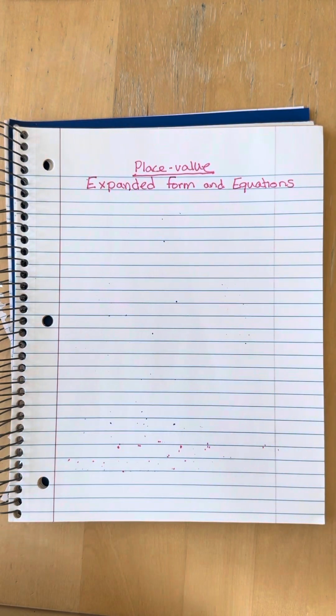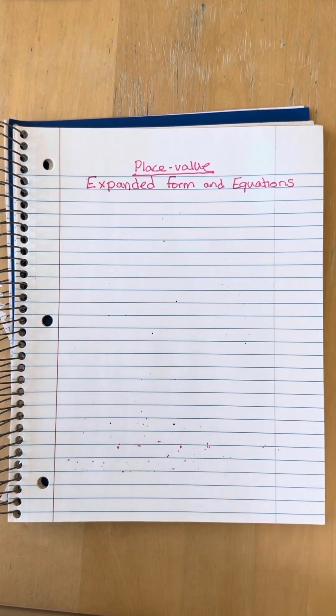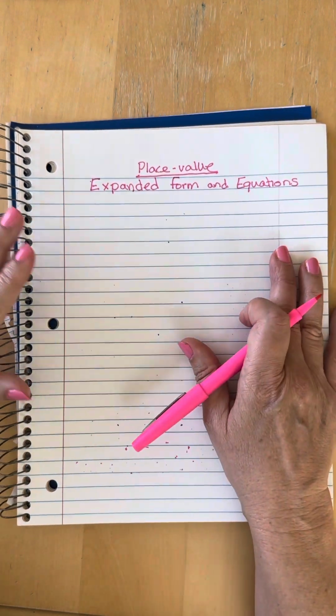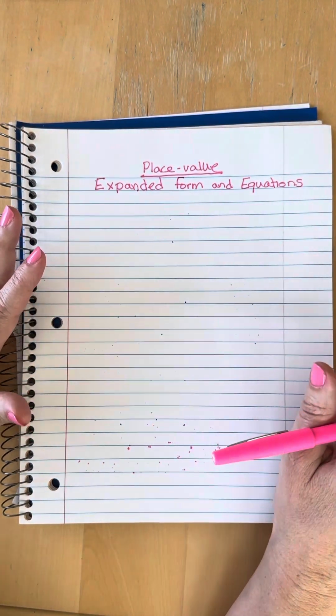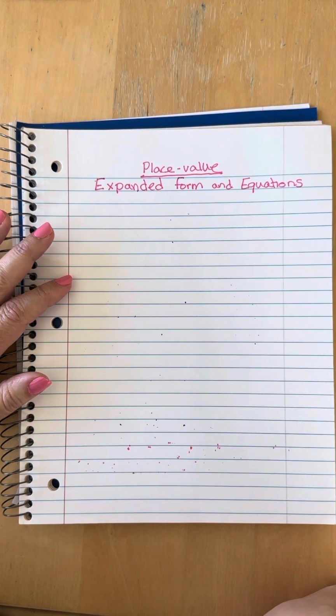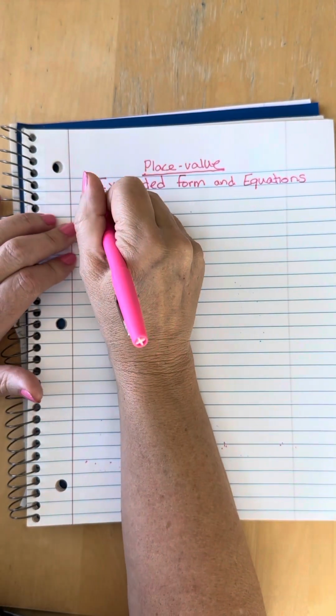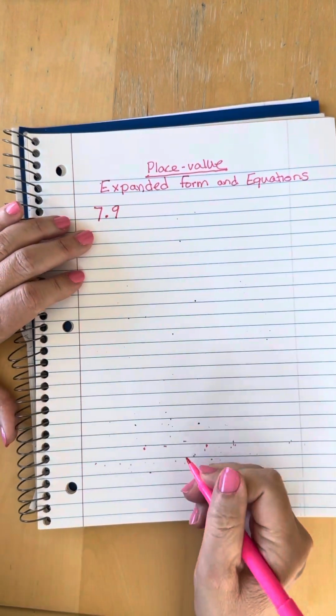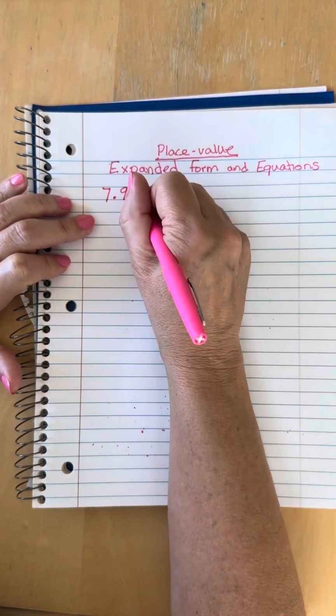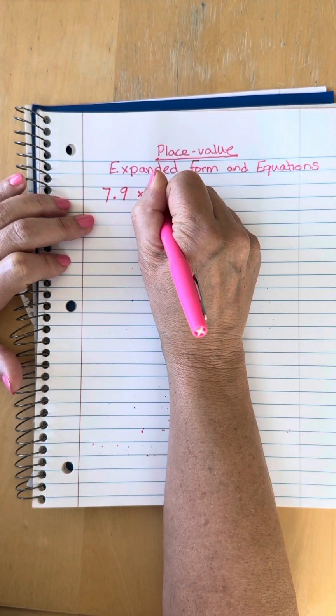In this video, we're going to not use the place value chart anymore. I've been talking in expanded form, but I have not shown you it in writing. So what we're going to do is use expanded form and equations to explain and demonstrate how we multiply and divide by 10, 100, and 1,000. We're going to start with the number 7 and 9/10. First we are going to multiply this number by 10 and see what happens.